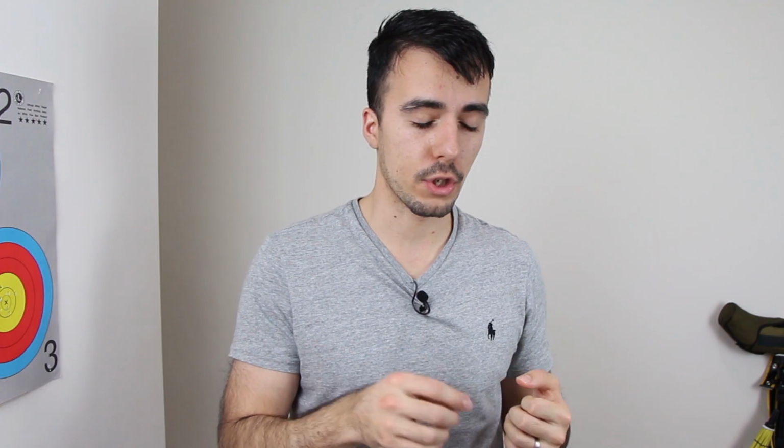Two other amazing times when you can use this is in between arrows and in between ends at a competition. In training as well, you can double or triple the amount of arrows you shoot just by focusing on the visualization. Imagine you shoot 100 arrows. If you visualize your shot before the arrow, as you're taking the arrow out of the quiver, you visualize what you're going to do.